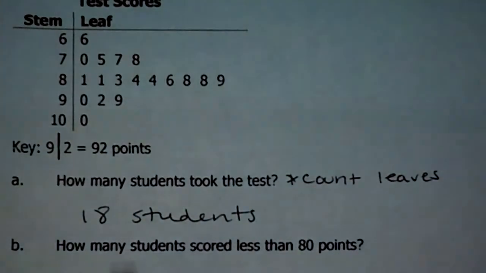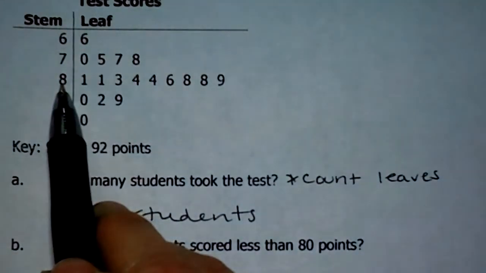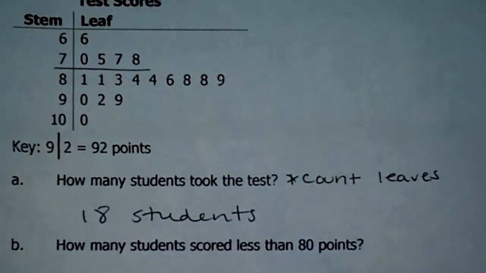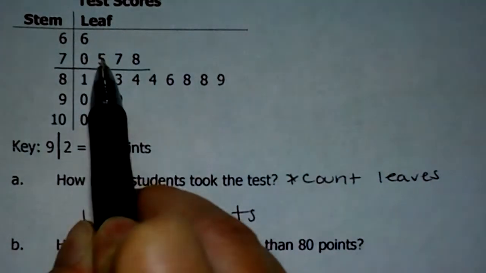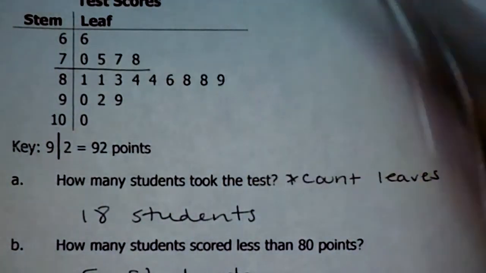Letter B, how many students scored less than 80 points? Okay, so less than 80 points. Is 80 less than 80? No. Is 81 less than 80? So that means I need to go backwards here. The only values that are less than 80 will be these values that are underneath the 80s. So there were 1, 2, 3, 4, 5 students. 5 students. So again, we counted the leaves that were underneath the 80-point range.